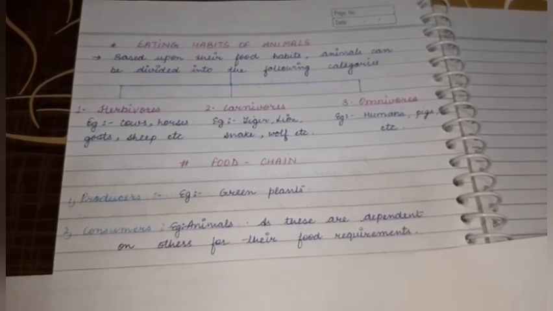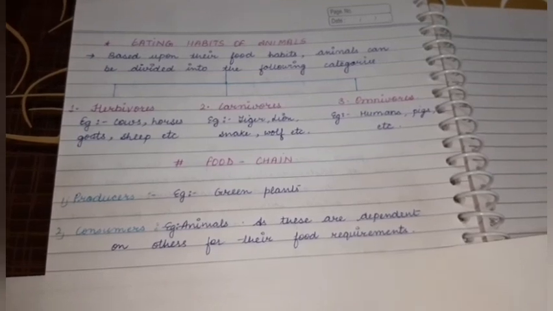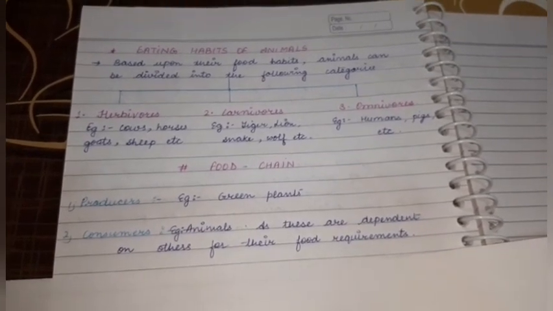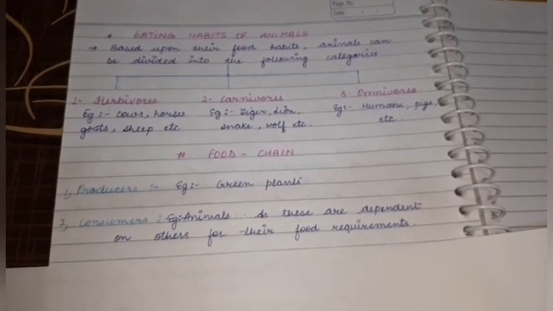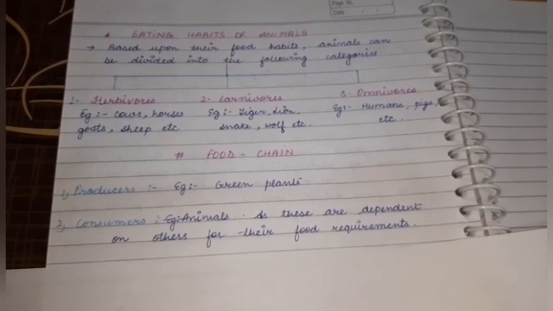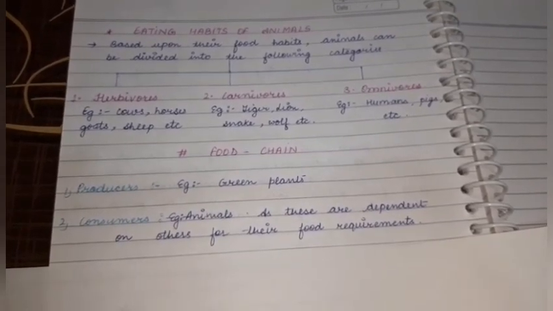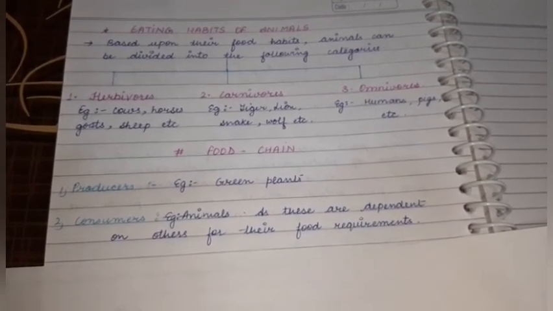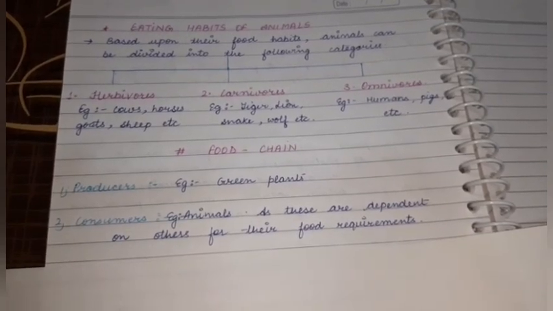It was all about the eating habits of animals and their division into the three following categories based upon the food habits they have. Now, we are starting with a very new topic that is very important for your syllabus as well, that is food chain. All the living organisms depend on each other for food in two ways, either directly or indirectly.